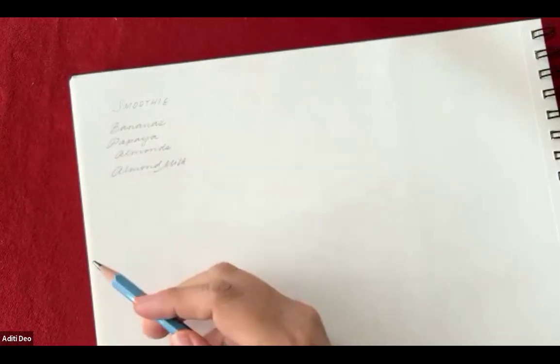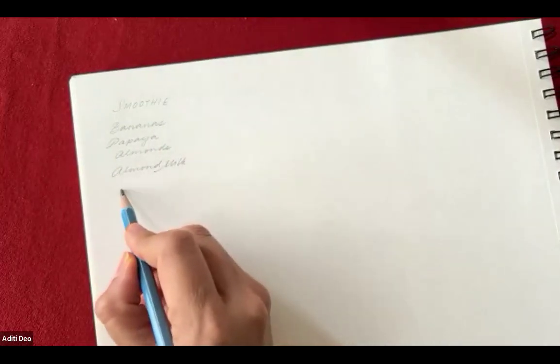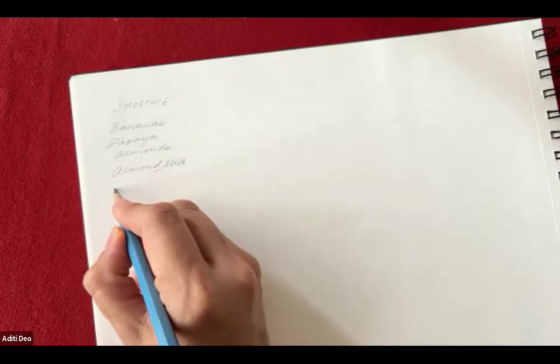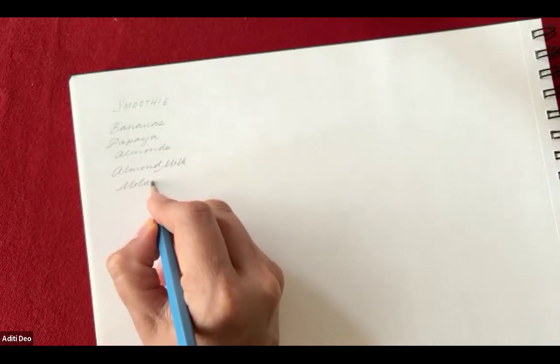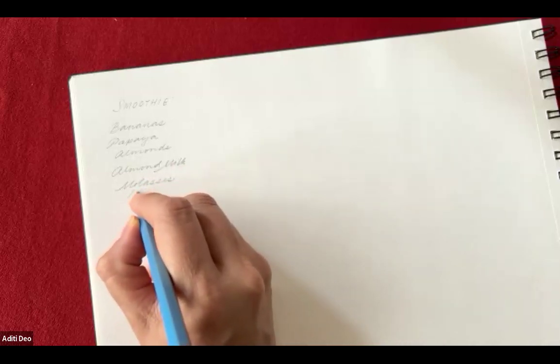What else can we put in smoothies? And then there is some sweetener, so either honey or molasses or date syrup.